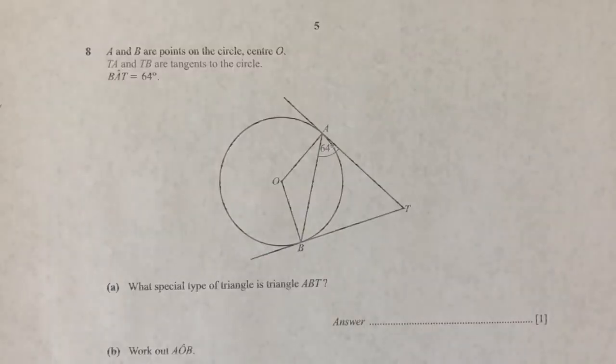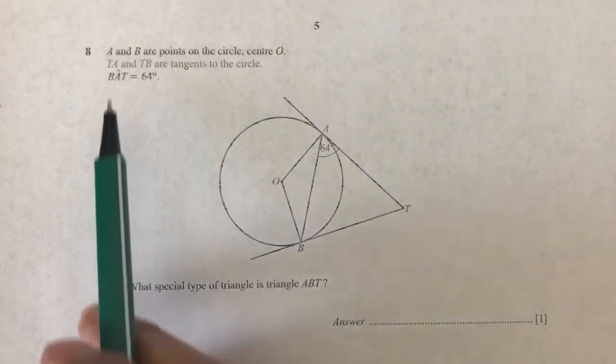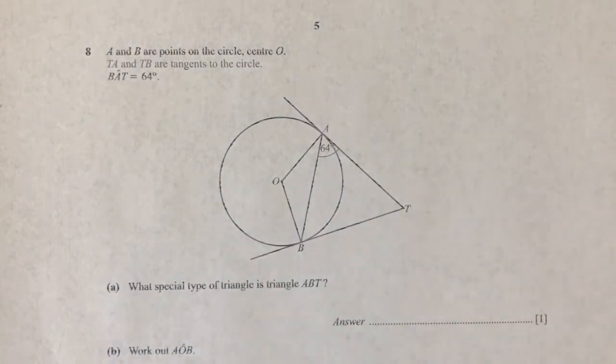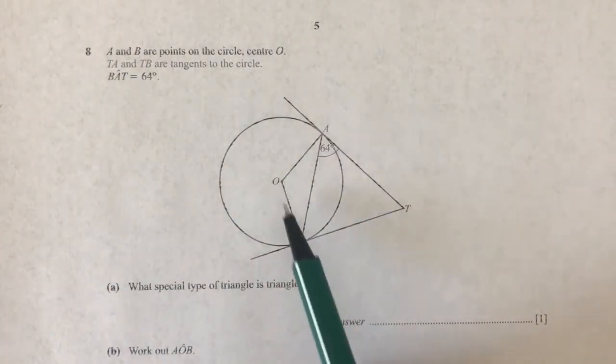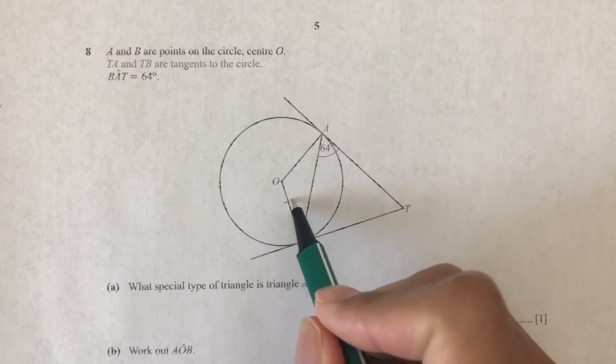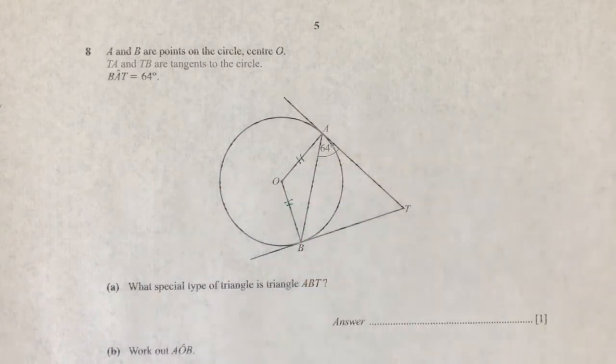Question number 8, we have A and B are points on the circle, center O. TA and TB are tangents to the circle. So TA and TB, they are tangents. And we have angle BAT as 64. So we observe that OA and OB are what? Are radius, right? So these two will be the same.